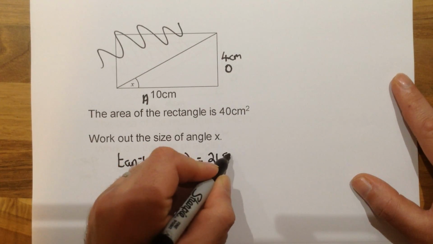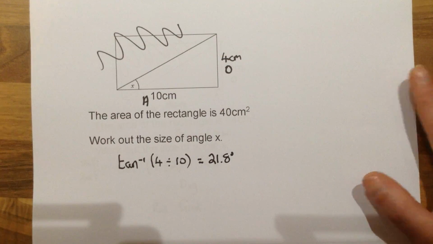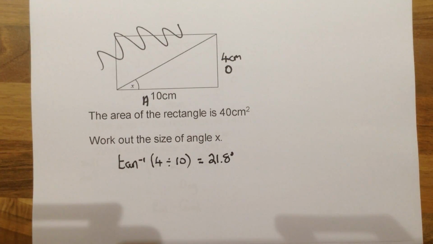21.8 degrees. Just make sure when you're doing these questions that you actually put a bracket at the end of the 10, because sometimes it will not assume this on the calculator and it could give you the wrong answer.